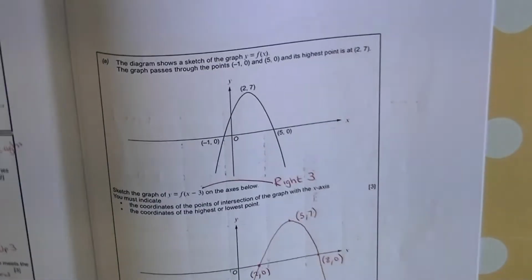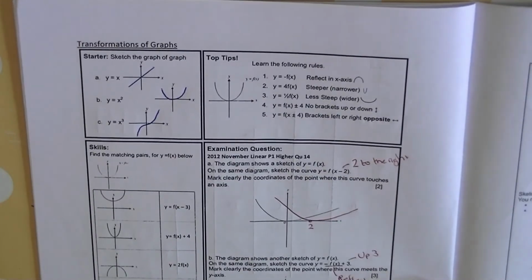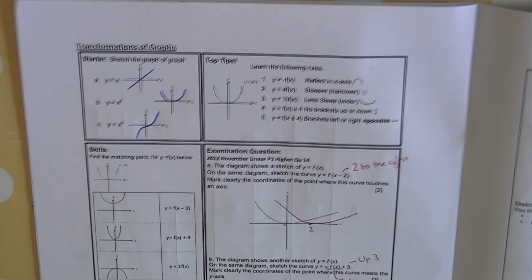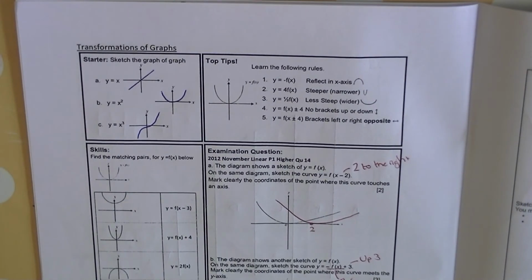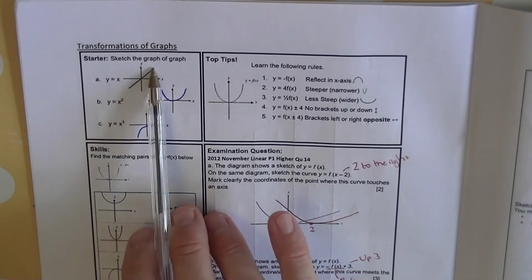We go into page 17, which is here, and I'll talk you through some of the basic transformations of graphs. Now, in part 1 and part 2 of this video, we looked at different types of graphs, and as a reminder, there are 3 examples here. A straight line graph, y equals mx plus c.